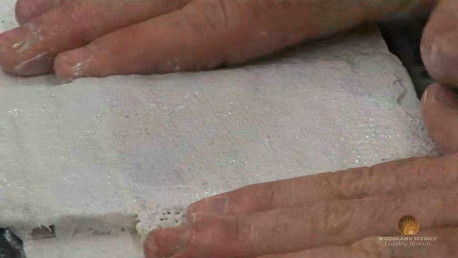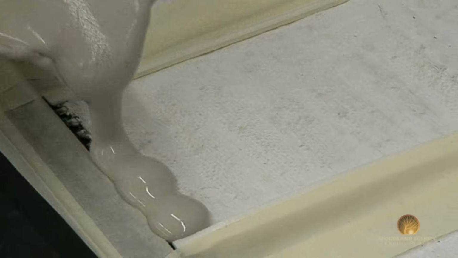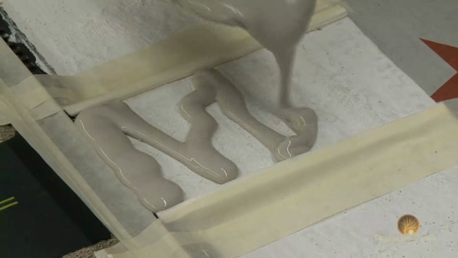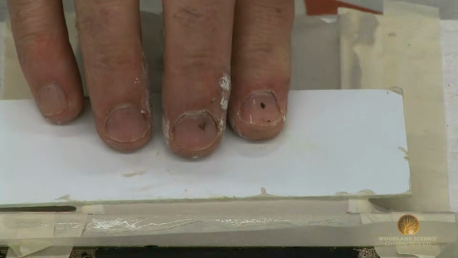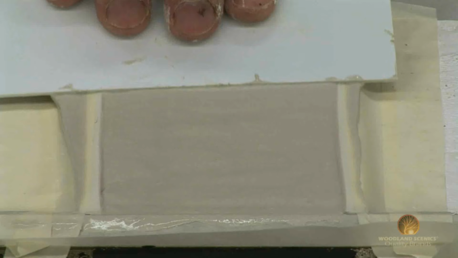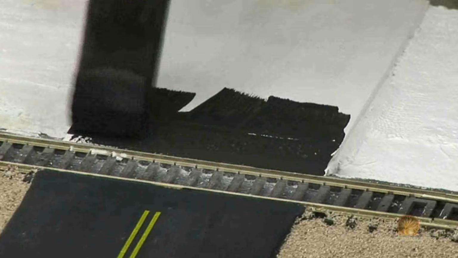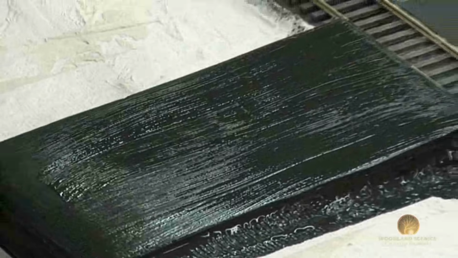Allow plaster cloth to dry completely. Then, lightly sand smooth in preparation of your paving tape. Apply your paving tape to the outside edges of your road and fill with Smooth It. Spread the Smooth It level so the road bed is flush with the top of the rails. Once the Smooth It has dried, sand smooth and apply a layer of Woodland Scenics Asphalt top coat.